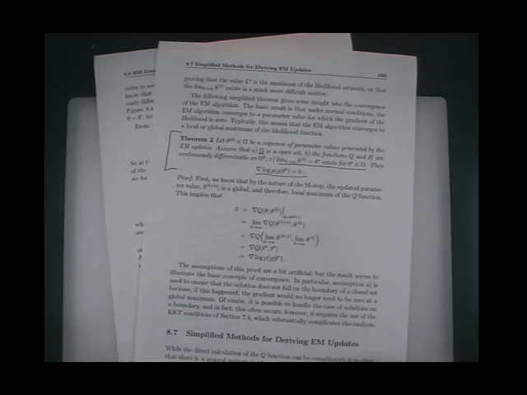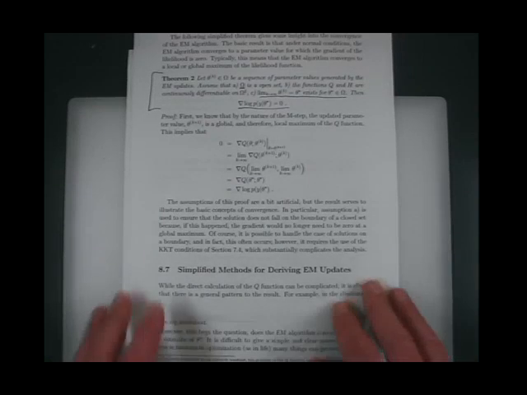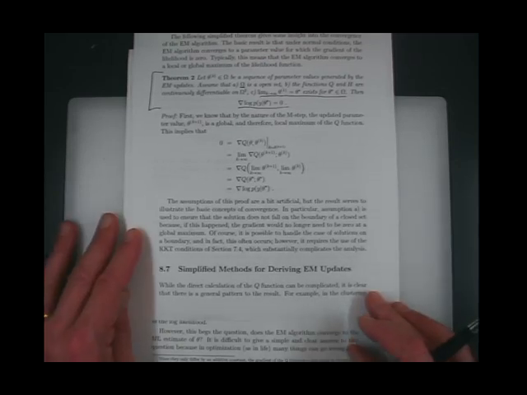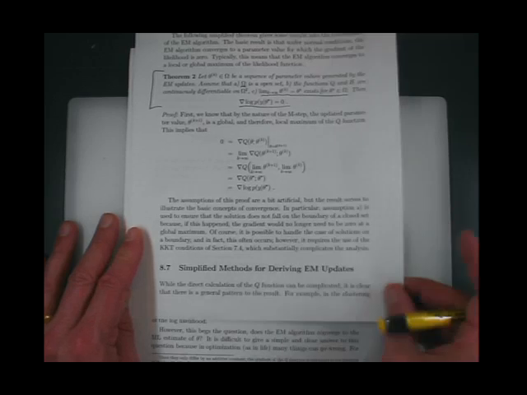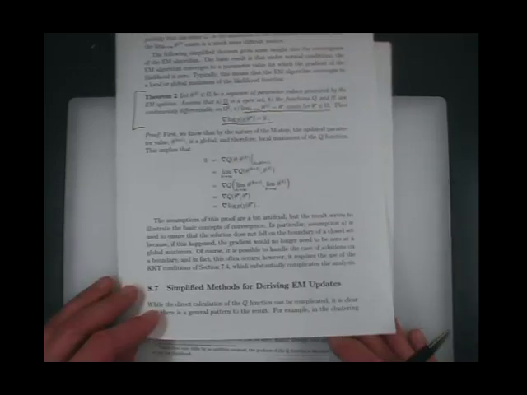Okay, so now that's interesting. Now the simplified methods part gets very interesting, but it gets a little technical. The deal is this: we're going to come up with some clever ways of applying the EM algorithm, which don't require that we do a lot of complicated calculations. In order to do that, we need some heavy-duty tools, okay? So you're going to have to bear with me.